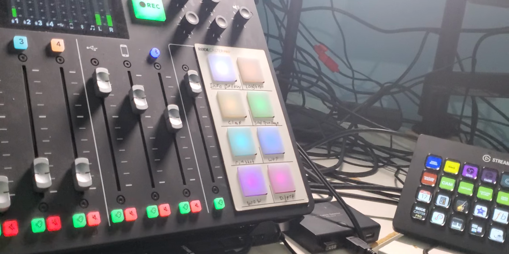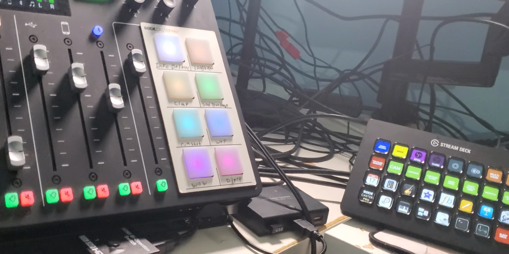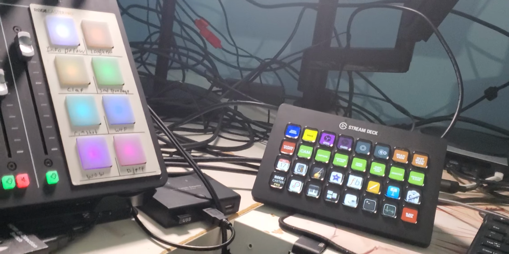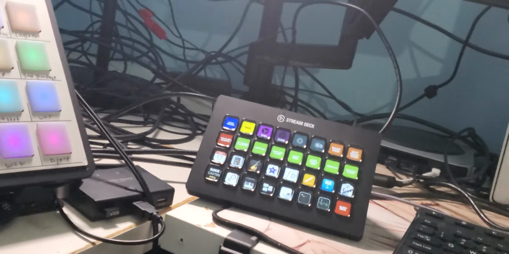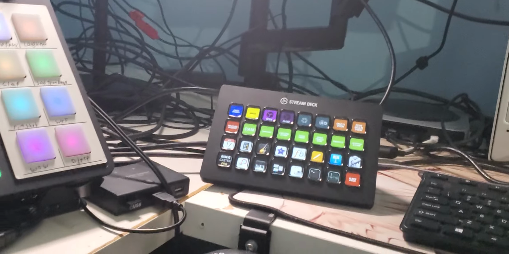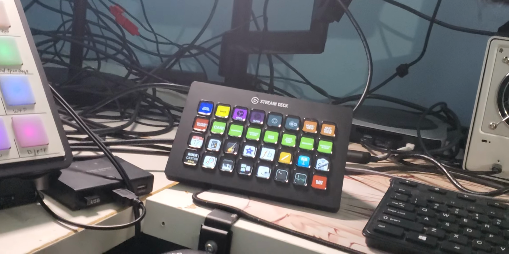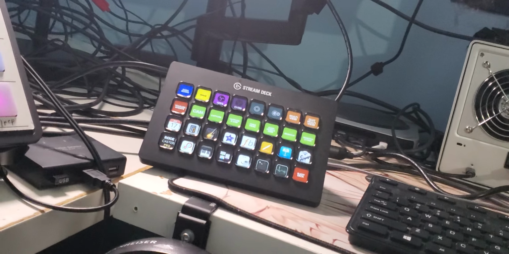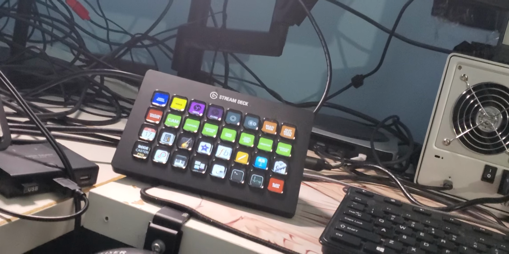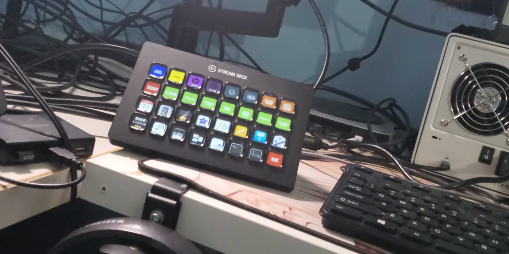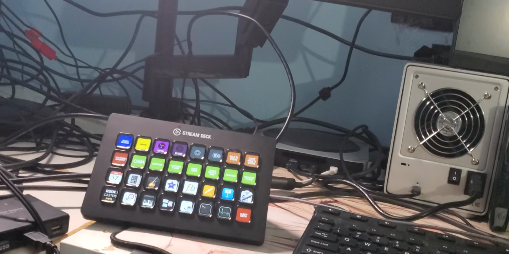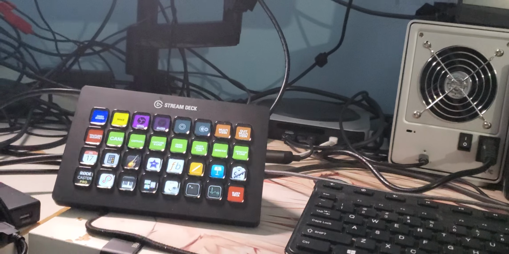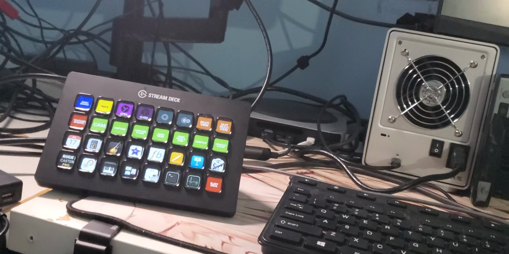Basically, there was latency in there, and this way I can have better timing control with the Rodecaster and OBS than with the Rodecaster and the ATEM, because I had to plug the Rodecaster into the ATEM into the computer, and the Rodecaster into the computer, and it would have been too much work just to get it working how I wanted.